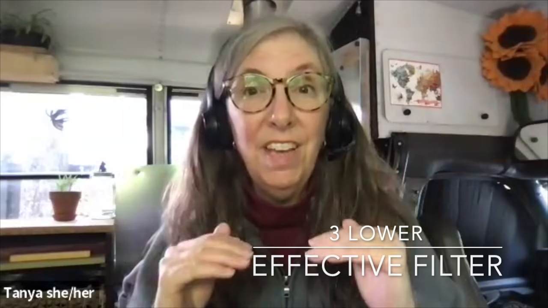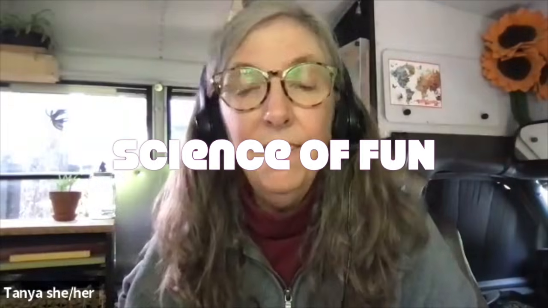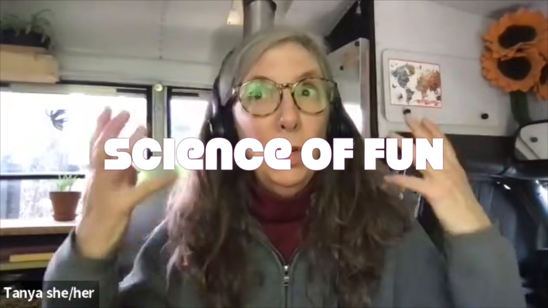Step number 3 is you need to lower the affective filter. In other words, you need to use the science of fun. When your brain is having fun, when you're enjoying the process, it makes it easier for your brain to keep learning. But when things get difficult, boring, you don't like whatever you're doing, basically your brain shuts off.